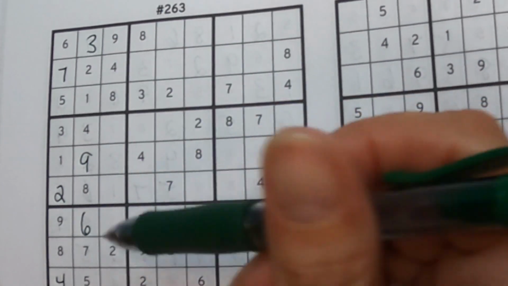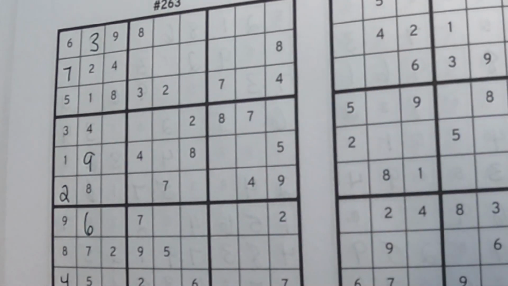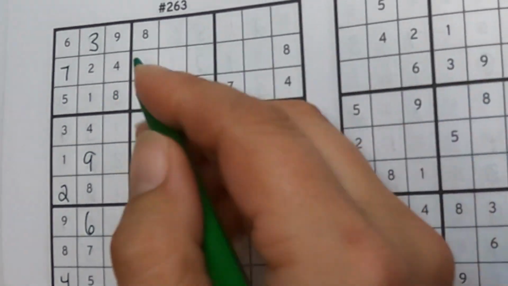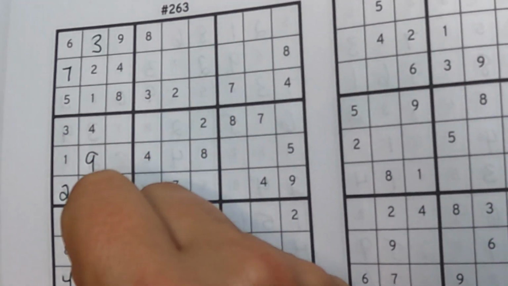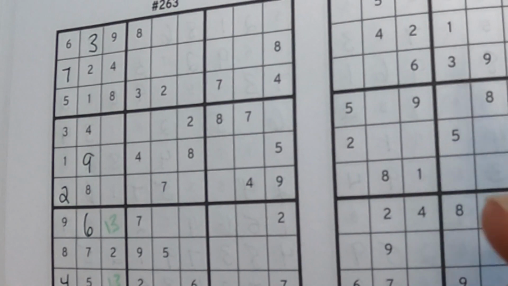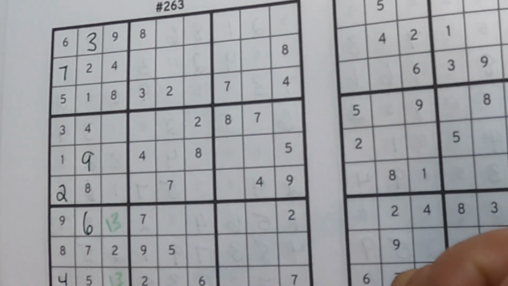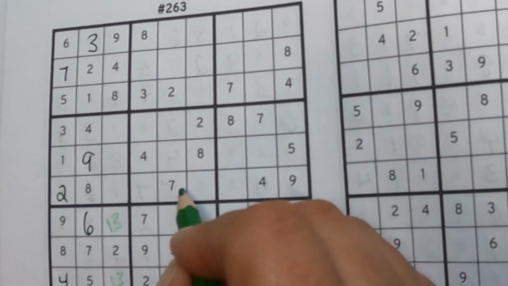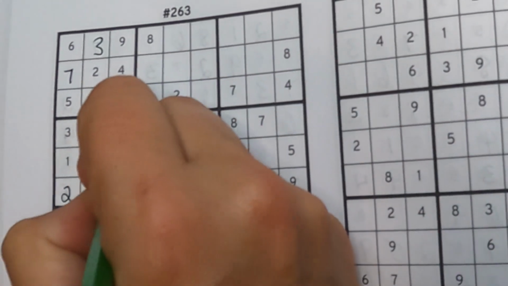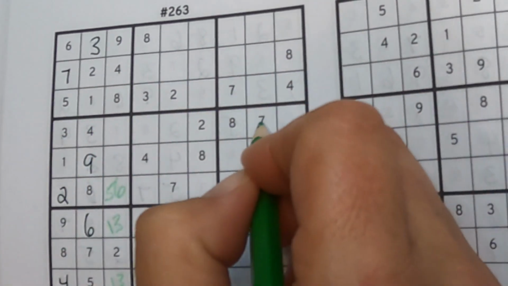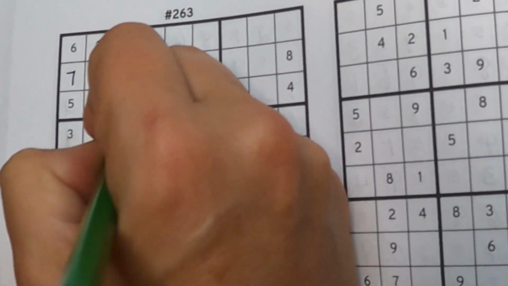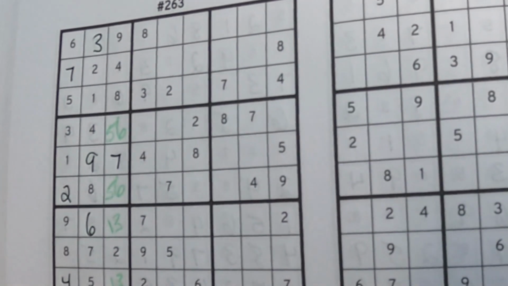For this box now, we're missing 1 and 3. I don't see any help. So 1, 3. For this box, we're missing 5, 6, and 7. We've got a 7 here, so 5, 6, and 7 here, so 5, 6. That means our 7 has to be here.